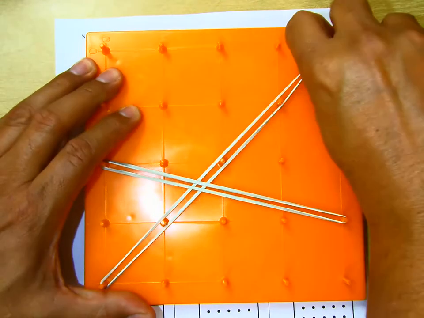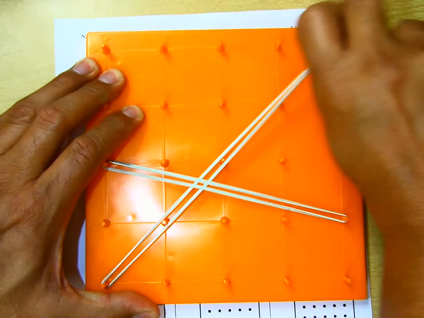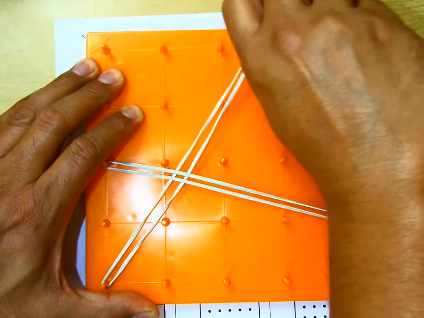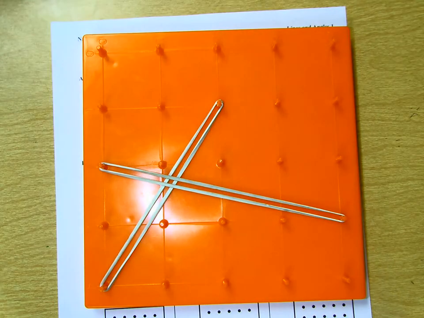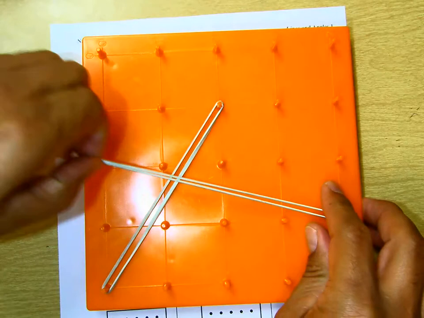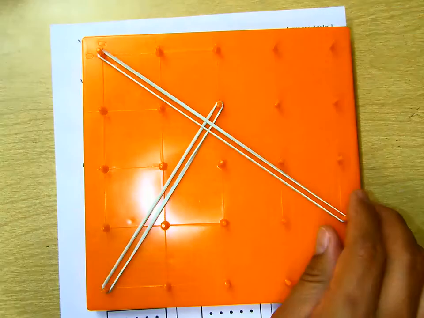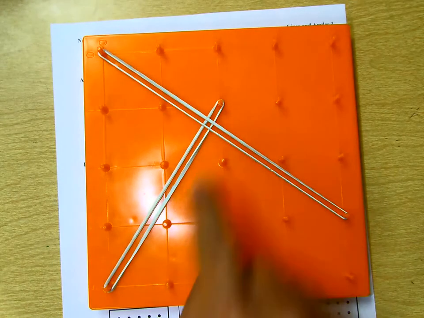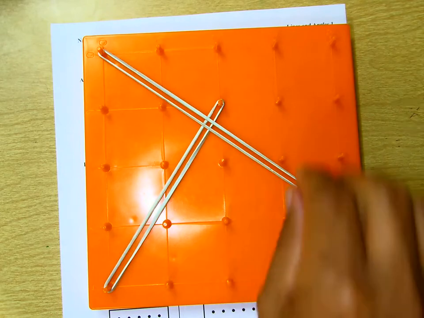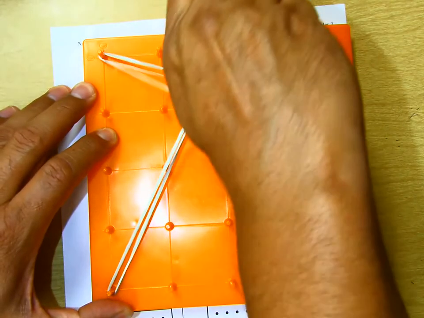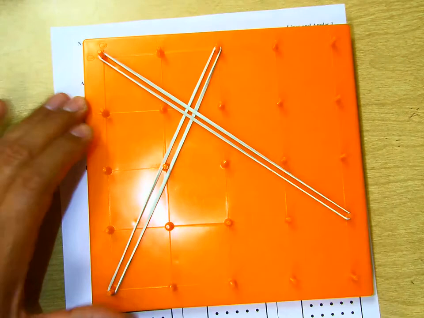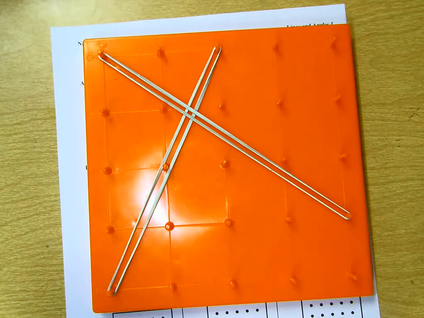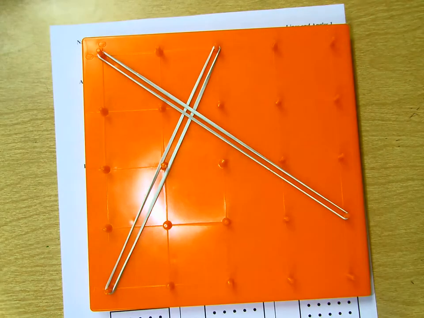I can make a variety of intersecting lines with this rubber band. If I was to put this here, those would still be intersecting lines. If I was to move this one over here, those will still be intersecting lines because they cross at one point.